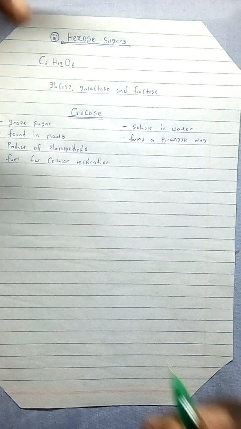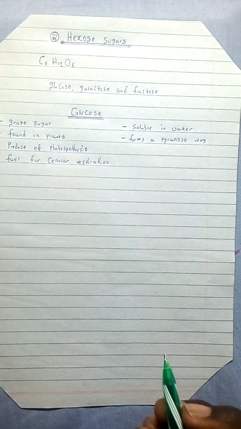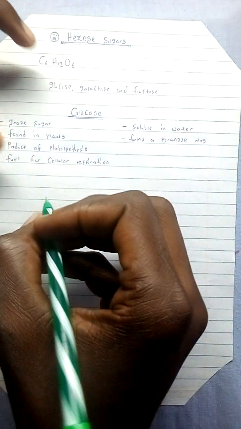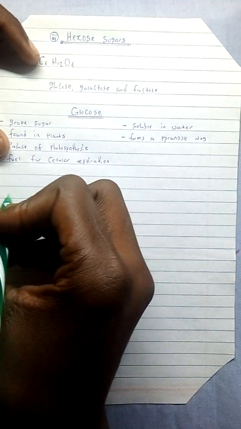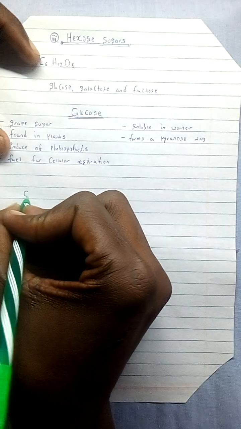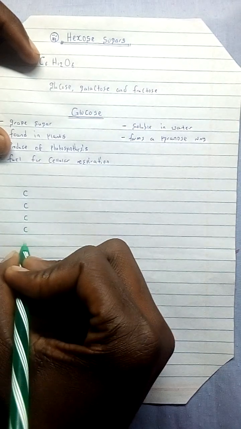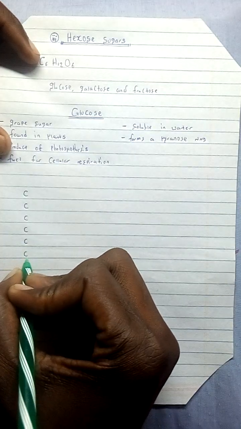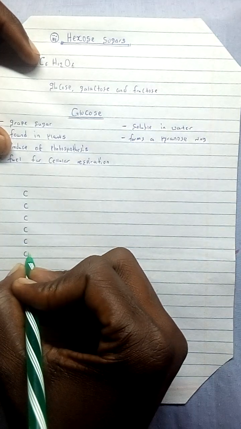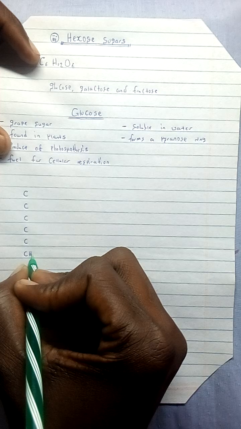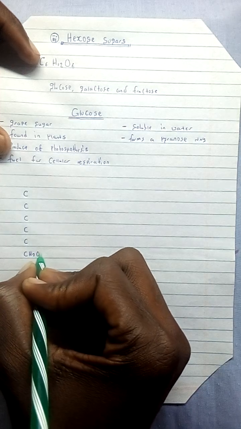We know that this is a 6-carbon sugar, so it's supposed to have 6 carbons: 1, 2, 3, 4, 5, 6. For this one you can even put it like this, or the other way, it's still fine.